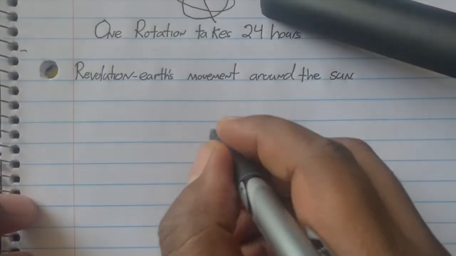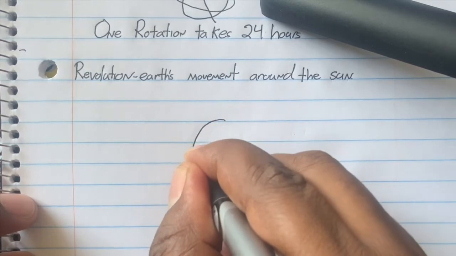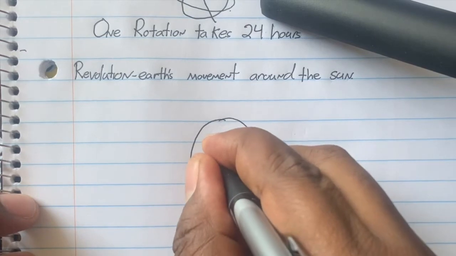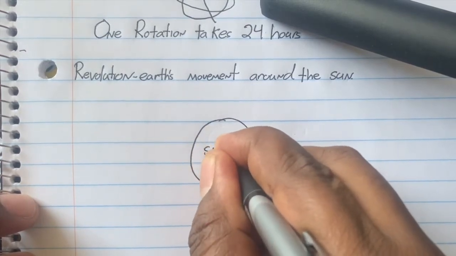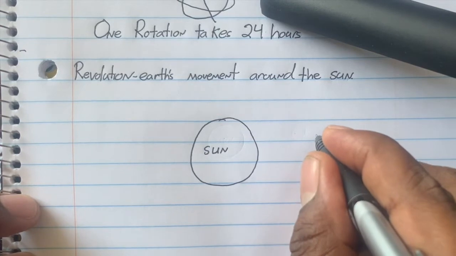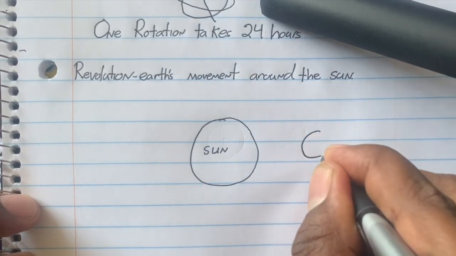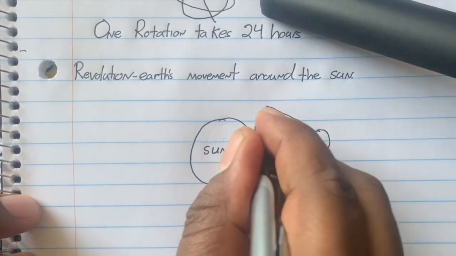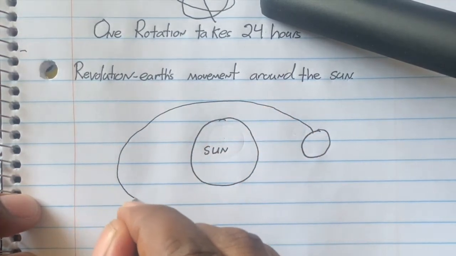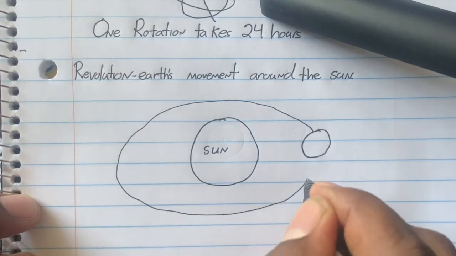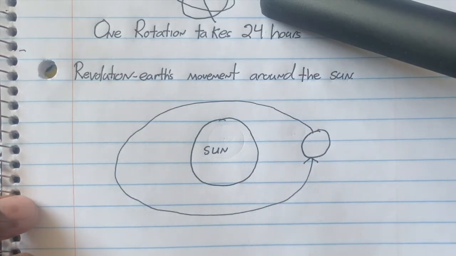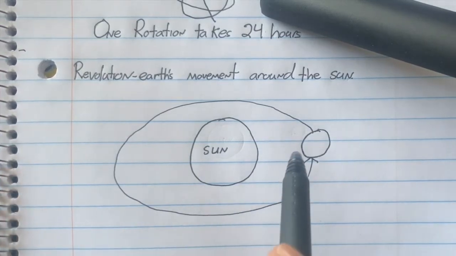All right, movie magic. I'm fixing that. So we're going to make our sun large, and we've got our Earth here. All right. And this is the Earth's movement around the sun. Now, that is our revolution around the sun.